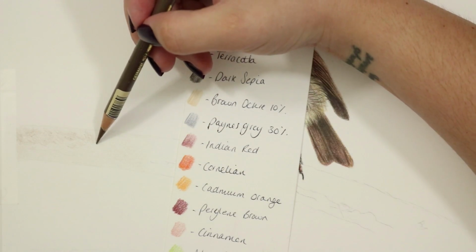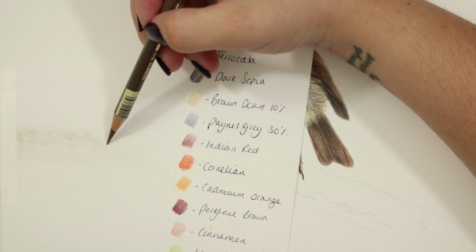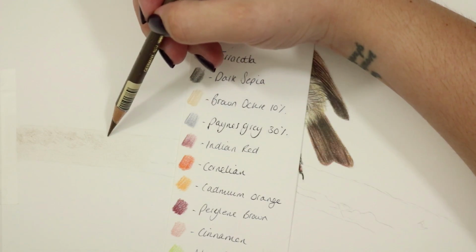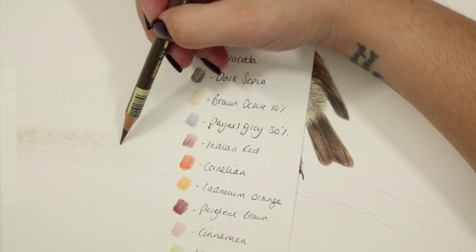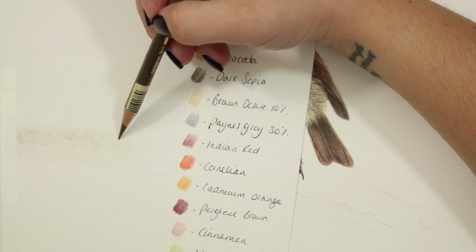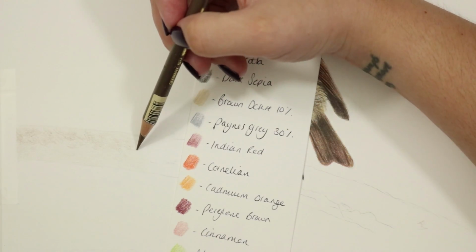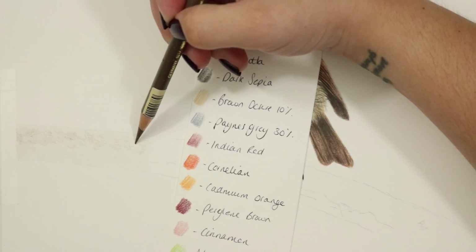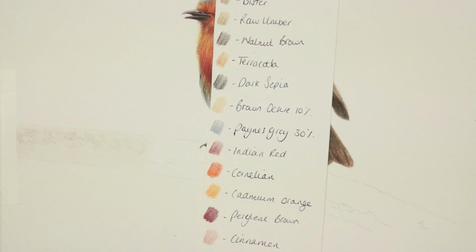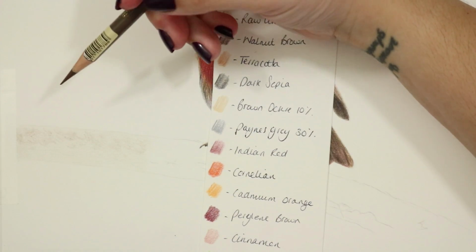And I'm holding the pencil really far back at this point so that I don't put that much pressure through the tip. Going all the way down to about there. So it's really, really faint at the moment.